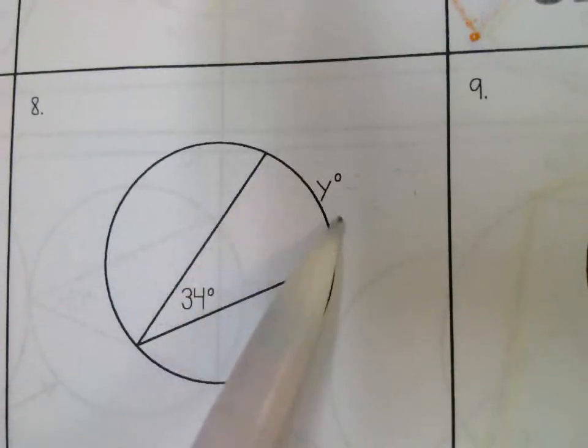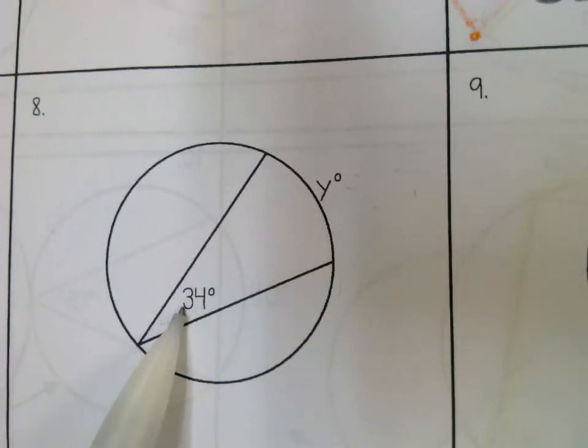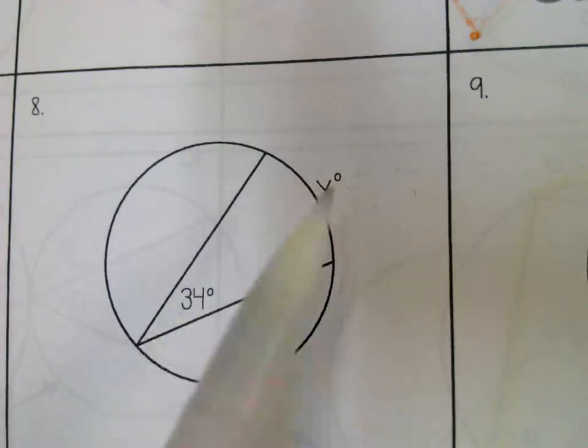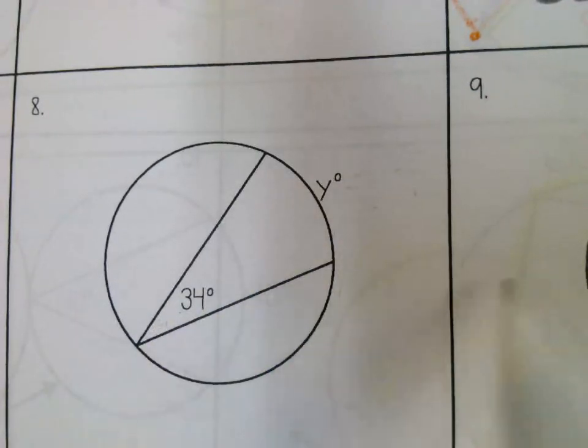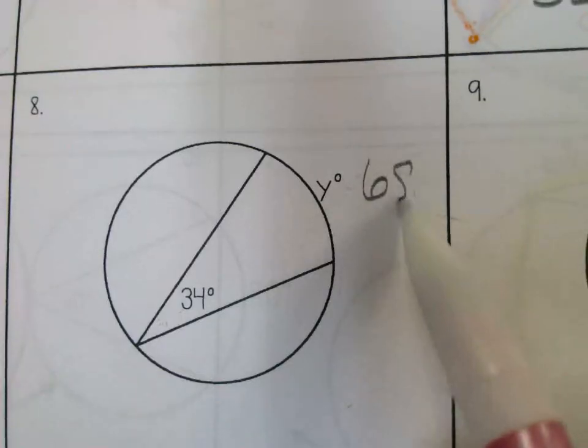Okay, if you're trying to find your arc, you do 2 times your angle. So when you're trying to find your arc, you're going to multiply. 34 times 2 is going to give you 68.